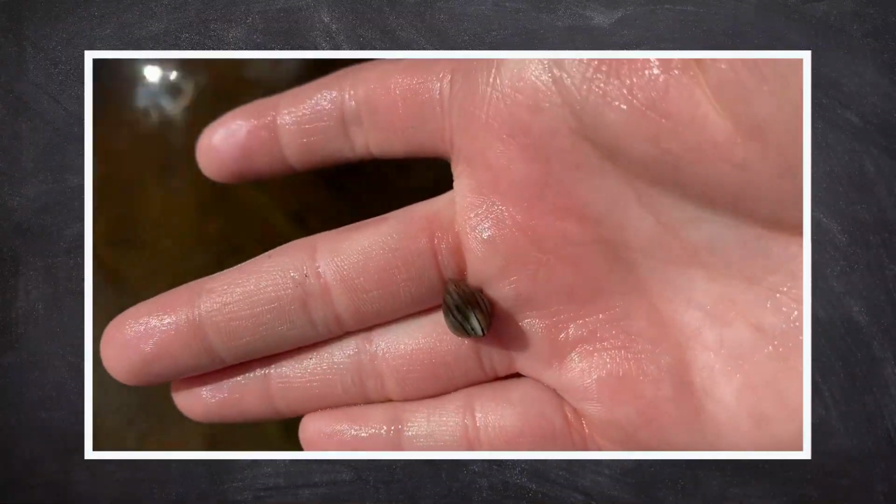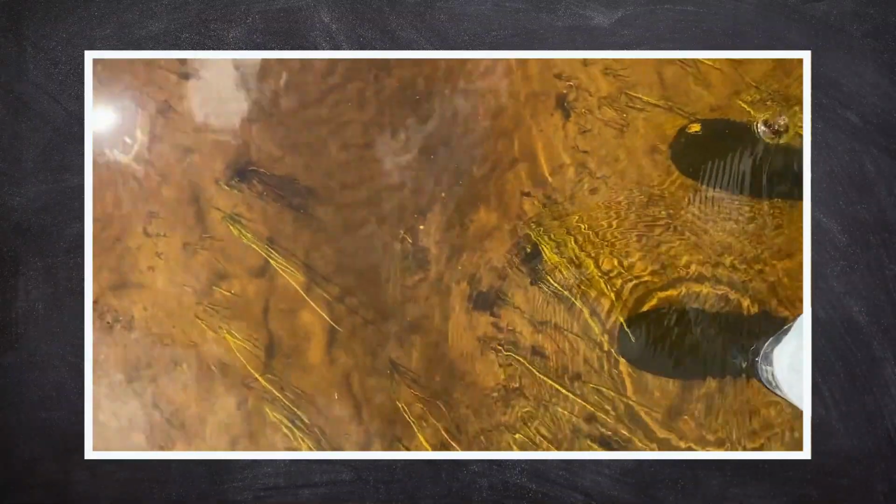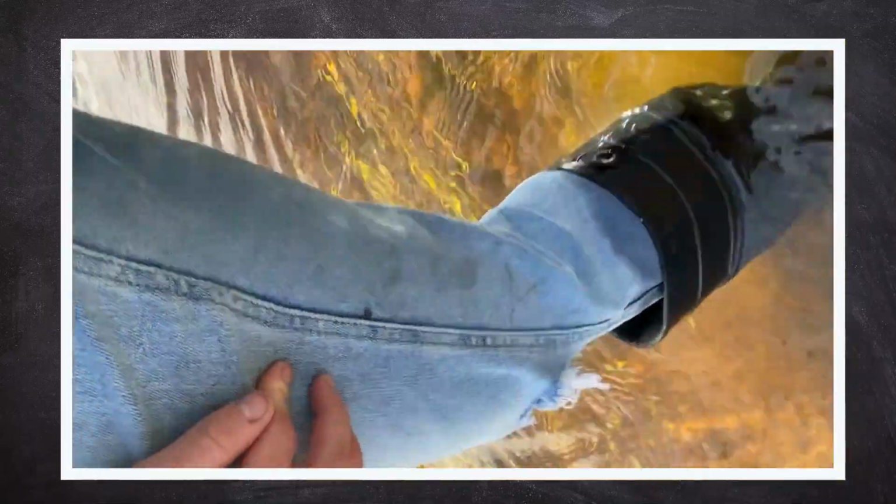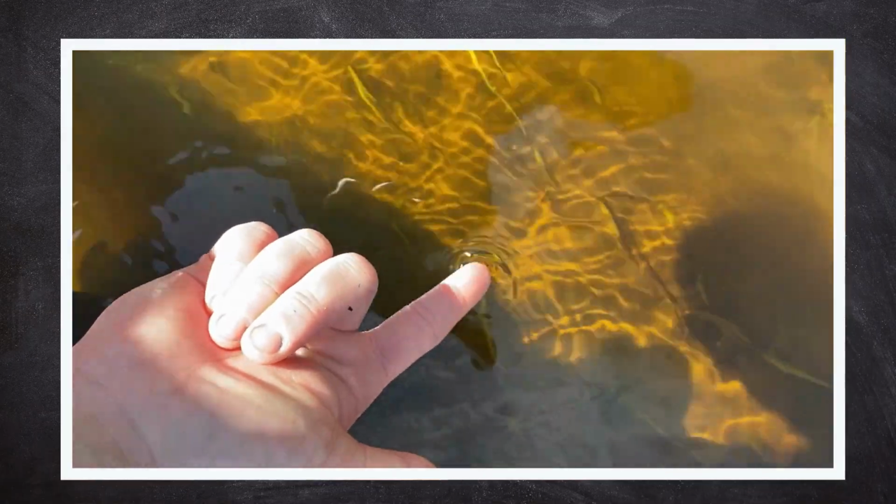Next, I saw a tiny little baby clam. It was so cute. Even in the water, I couldn't escape the ticks. They were on my pants. That's number 2.